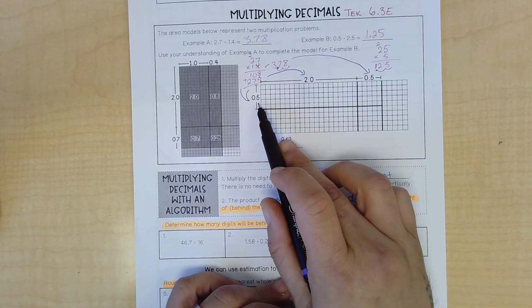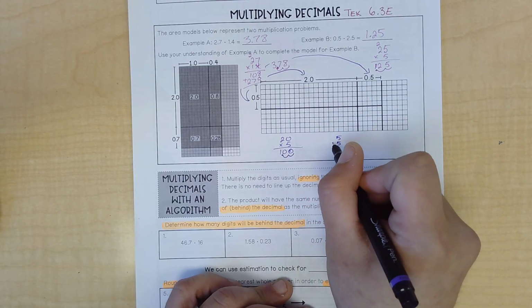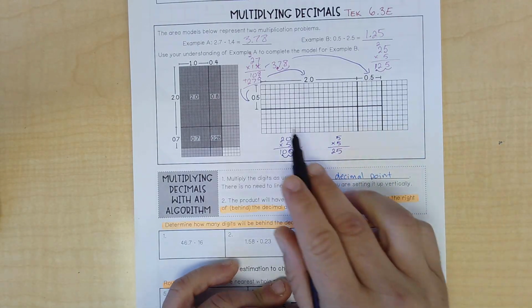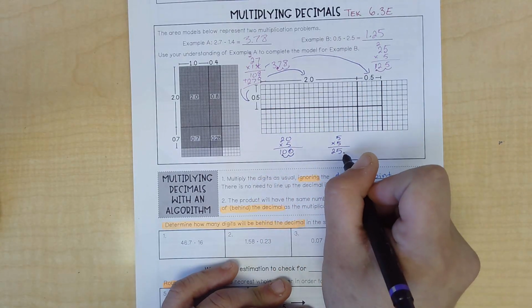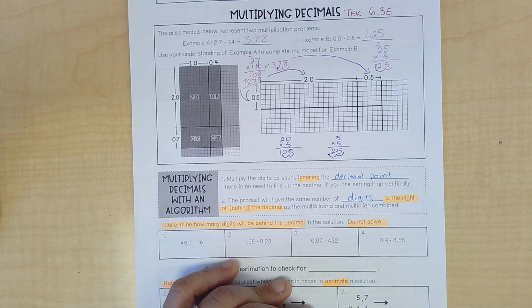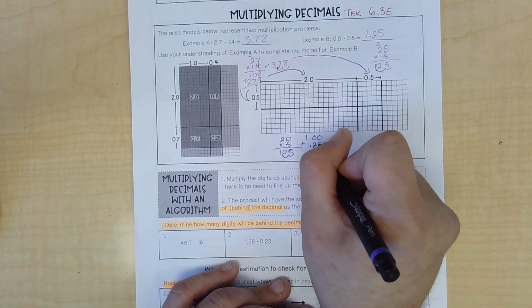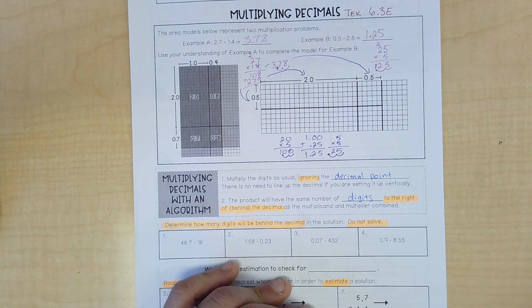I'll do the same thing with 0.5 times 0.5. I'm going to ignore the decimals and just say it's 5 times 5, which gives me 25. But of course I have a number on the right side of the decimal and a number on the right side of the decimal, so I'm going to swing that to the left, 1, 2, and I have 0.25 rather. Then I'm going to add my partial products. So I should have 1.25, exactly how it looks up here.